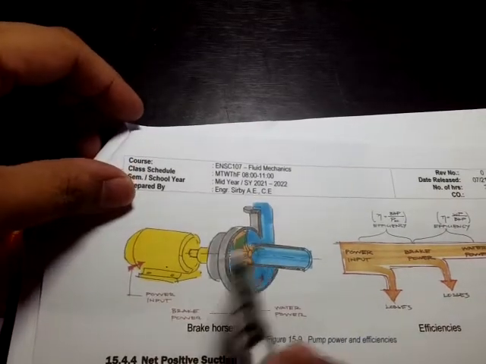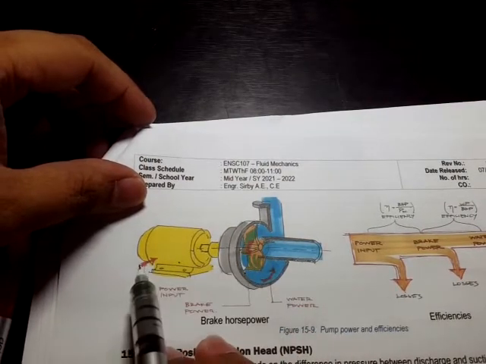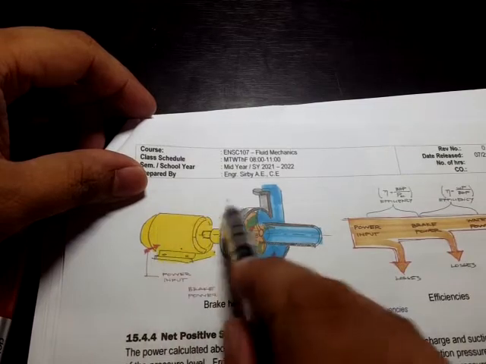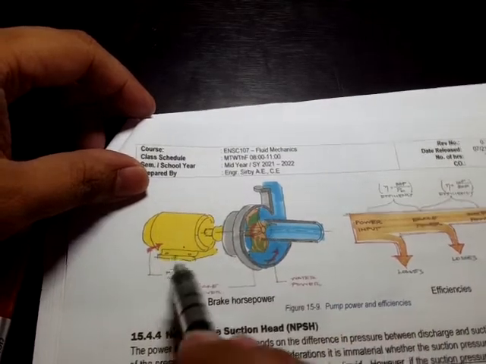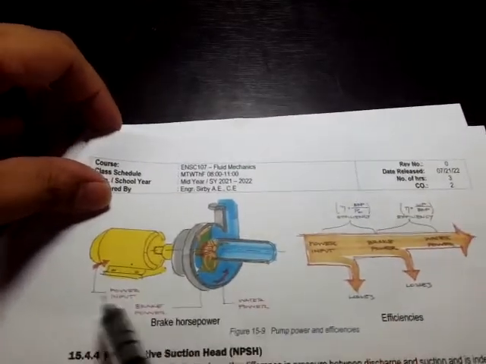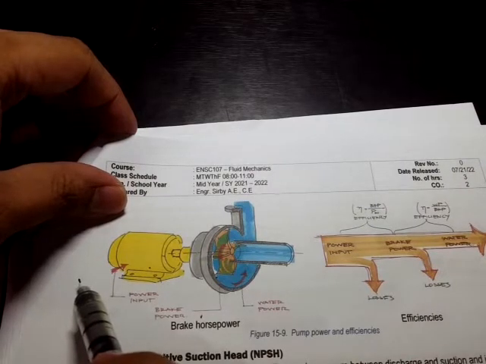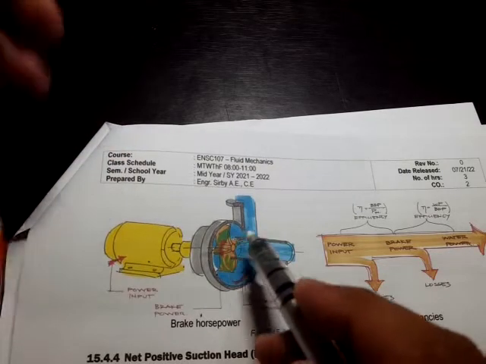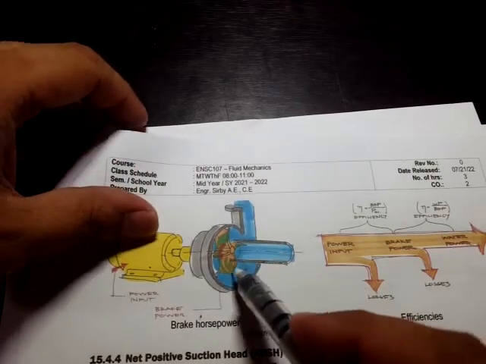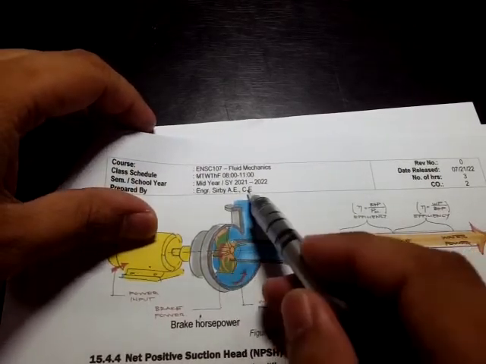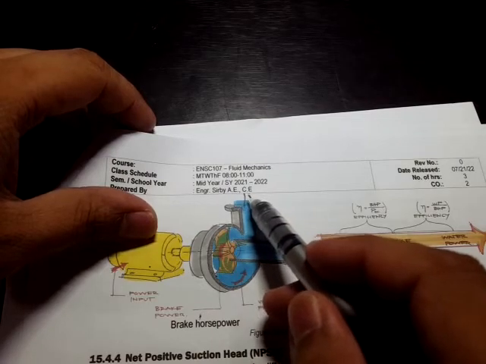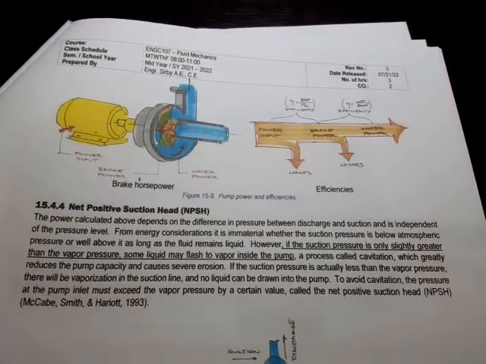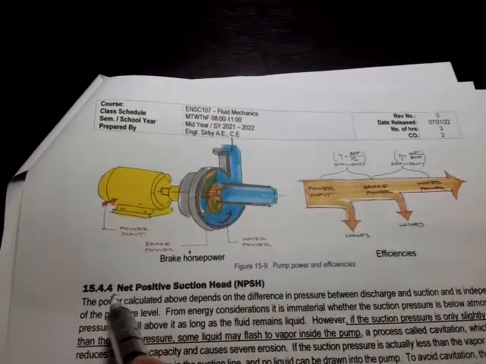And of course, there's still another power, the power input to the motor, which means there are going to be efficiencies or losses. Let's say the power input is 1 kilowatt, then the brake horsepower is less than that, let's say 0.8 kilowatts, and here probably 0.7 kilowatts or whatever.